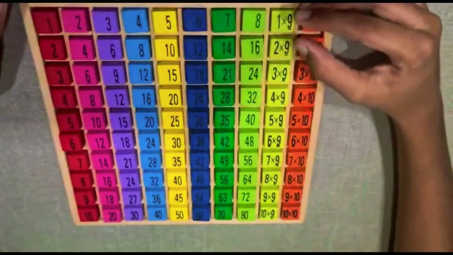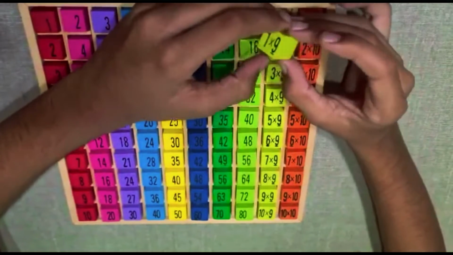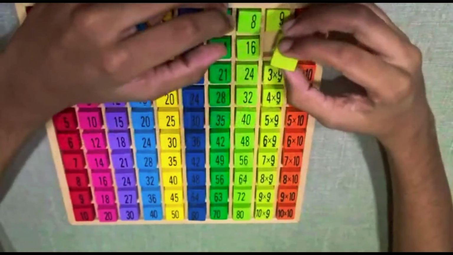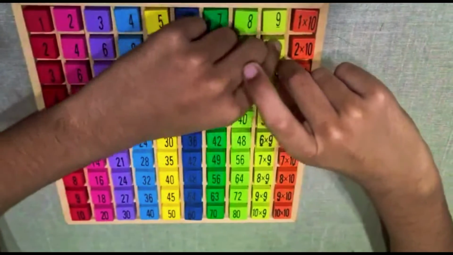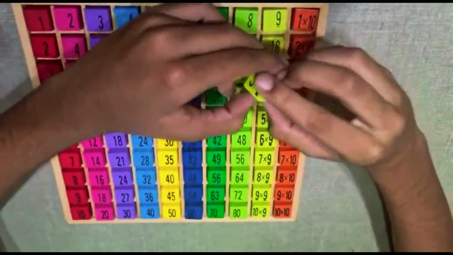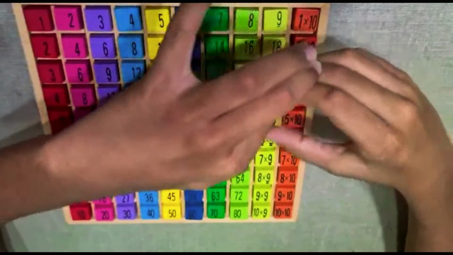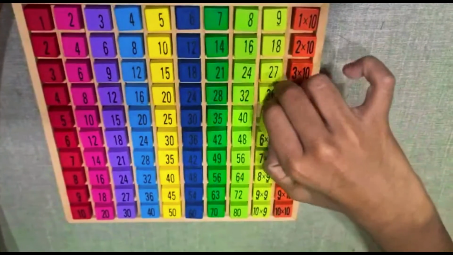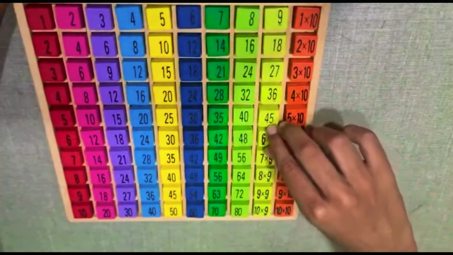Now we are moving on to the ninth table, which is 1 into 9 equals 9. 2 into 9 is 18. 3 into 9 is 27. 4 into 9 is 36. 5 into 9 is 45.